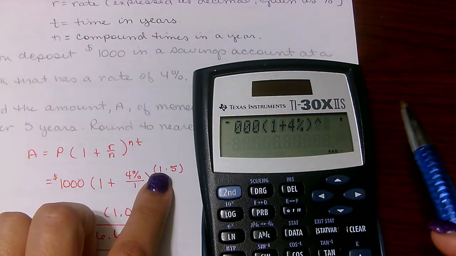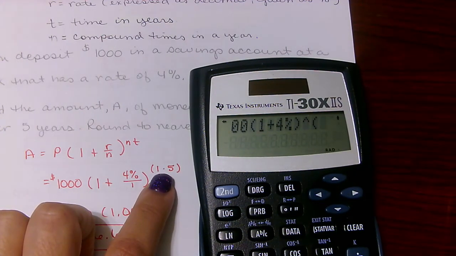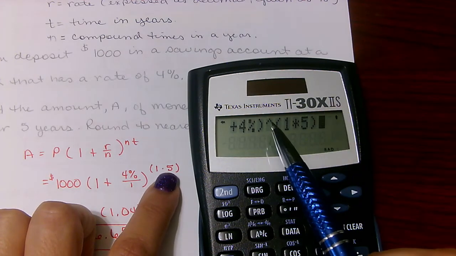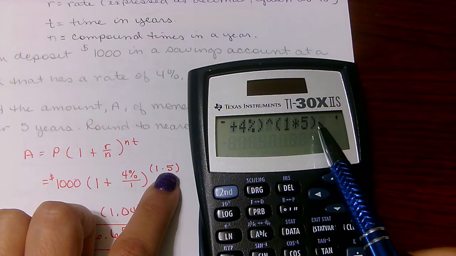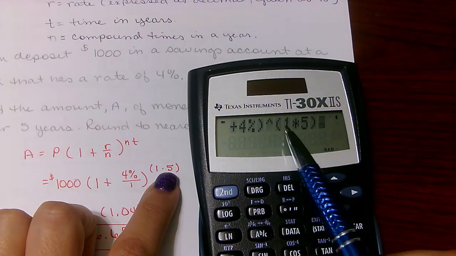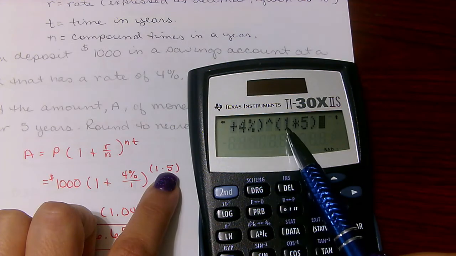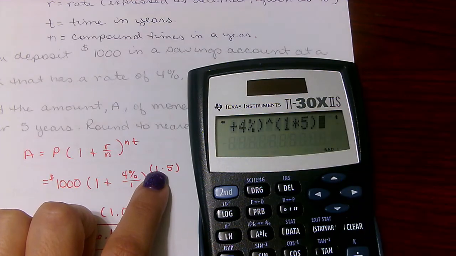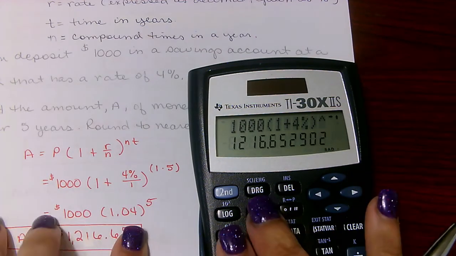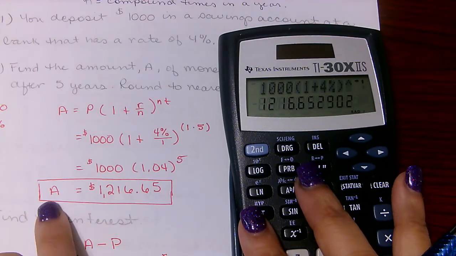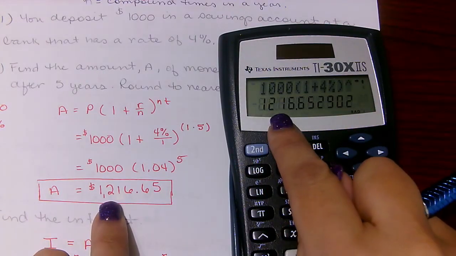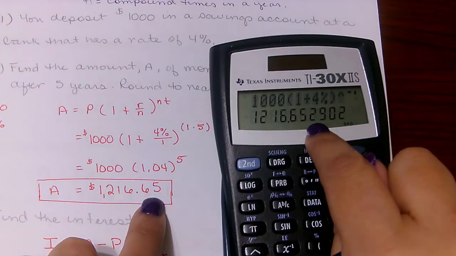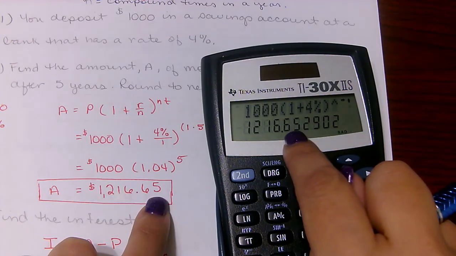This part is important. You want to make sure to include parentheses. Anytime you have it raised, you want to make sure to use your parentheses, because if you do not, it will raise this value only to the very first value and then times everything by 5. You need to make sure to keep the order of operations correct. You press enter, and we get our future value of $1,216.65. Because the number next to the 5 is a 2, which is less than 5, we keep that 5 exactly the same.